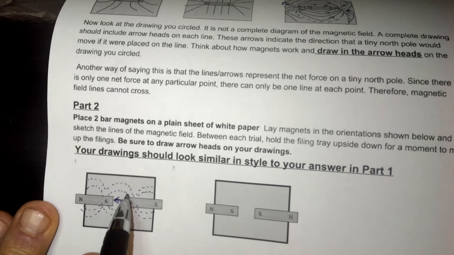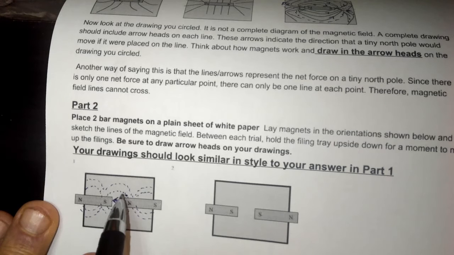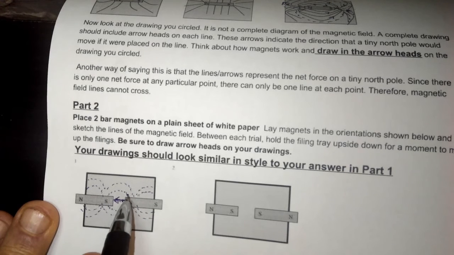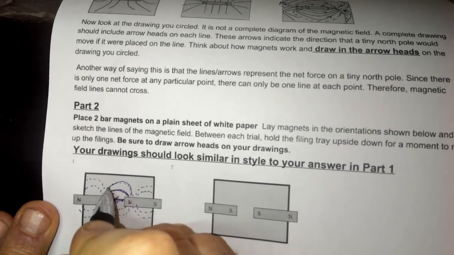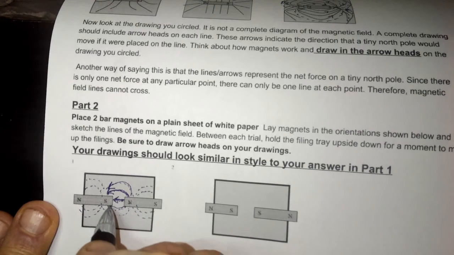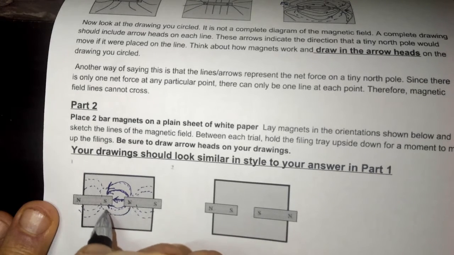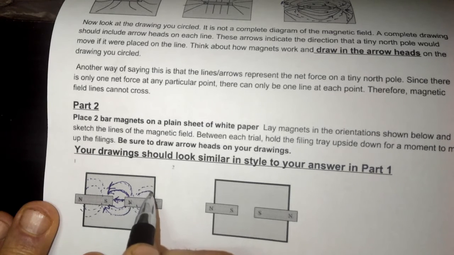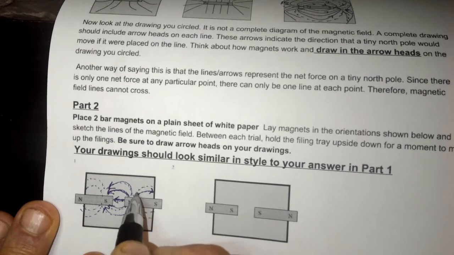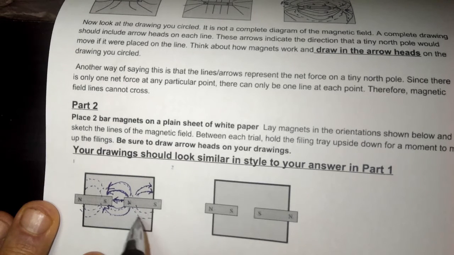If I had a little north pole right there, it'd get repelled by this north pole, be pushed up, but again pulled down by this south pole, so it's going to be traveling in this kind of a direction. So all of these lines are going to be arrows pointing towards the south pole. Over here, it goes away from the north and towards this south, so the arrowhead is pointing to the right in this case, but it's still pointing towards the closest south pole.